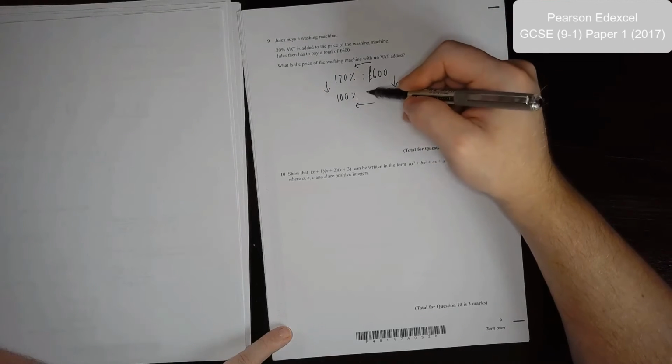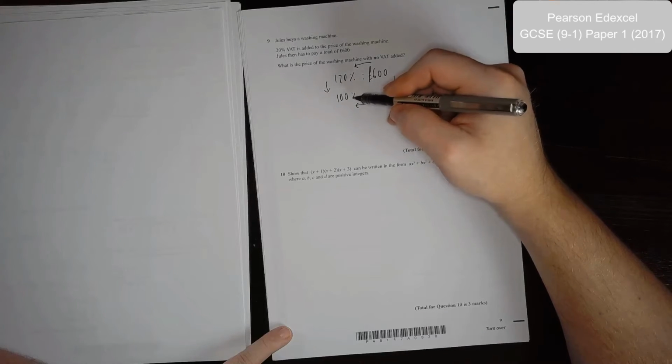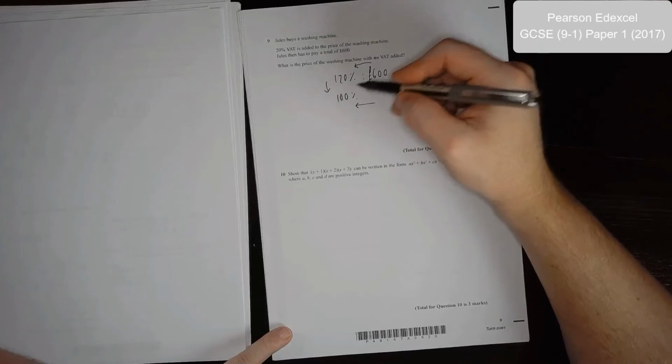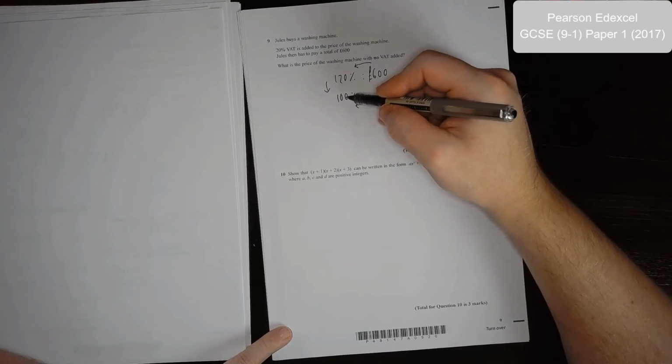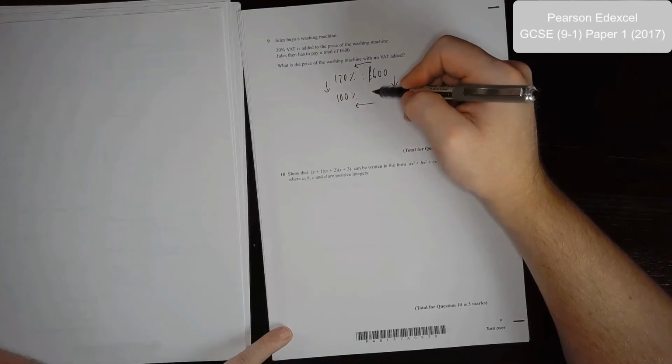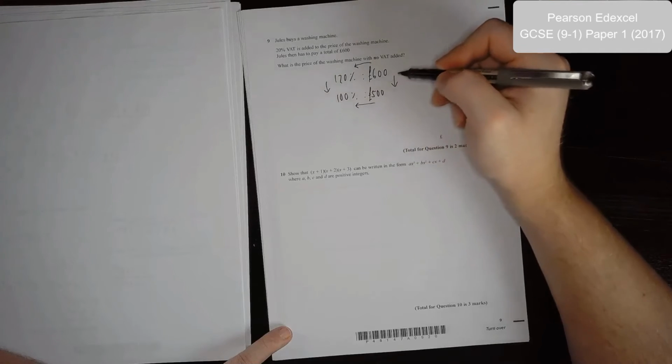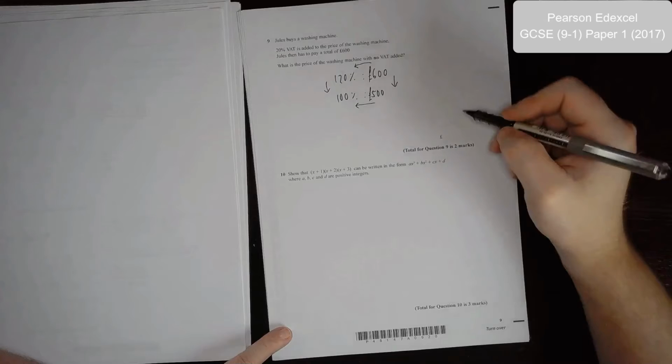So if we do the same rule there, we divide that by 5 to get 100%. So we do that times 5. So the answer must be £500.